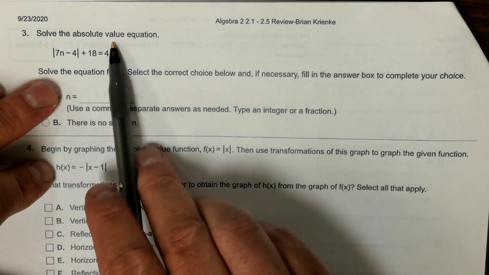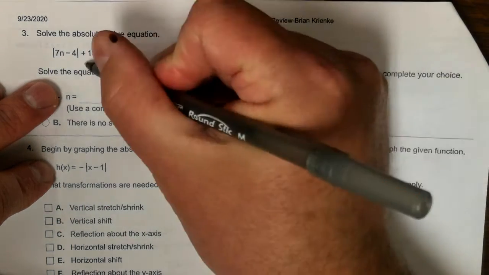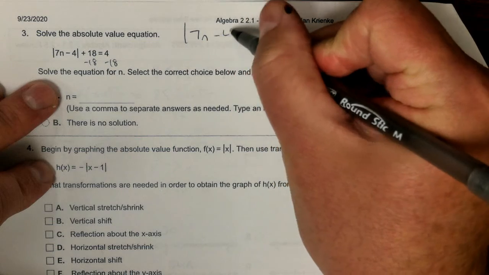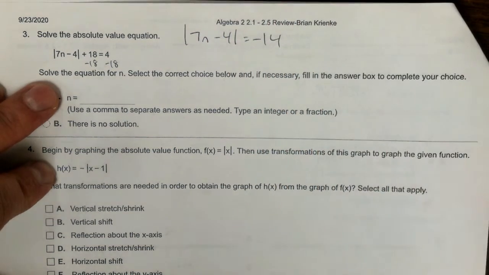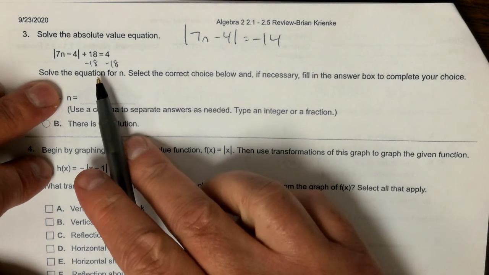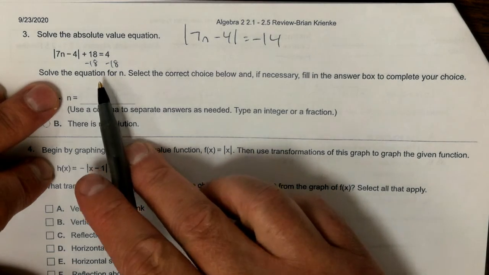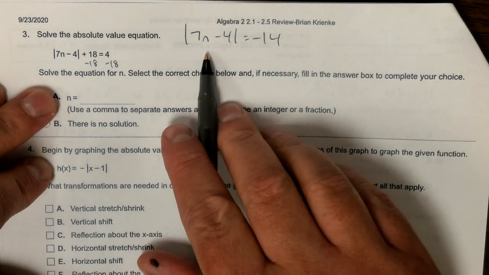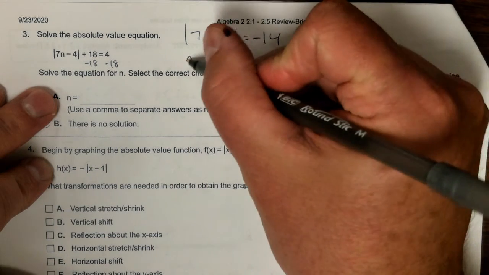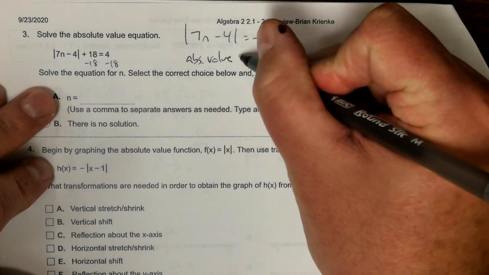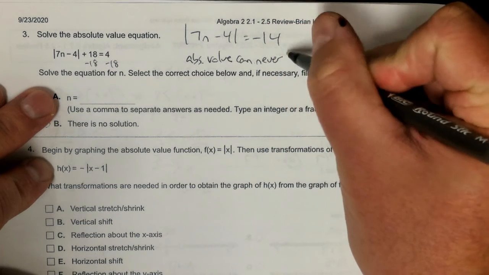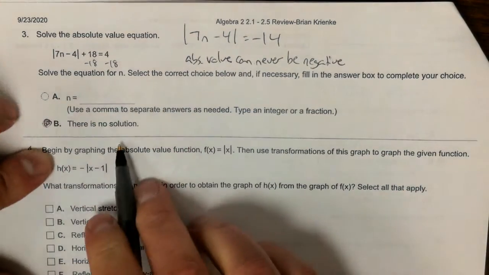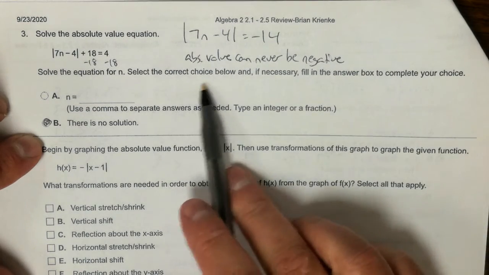This one says solve the absolute value equation. So you subtract 18 from both sides. So you have 7n minus 4 equal to negative 14. So on this problem, you would set it equal to the negative and positive. Oh wait, you can't do that because an absolute value can never be negative. So because of that, it's no solution. An absolute value can never be negative.